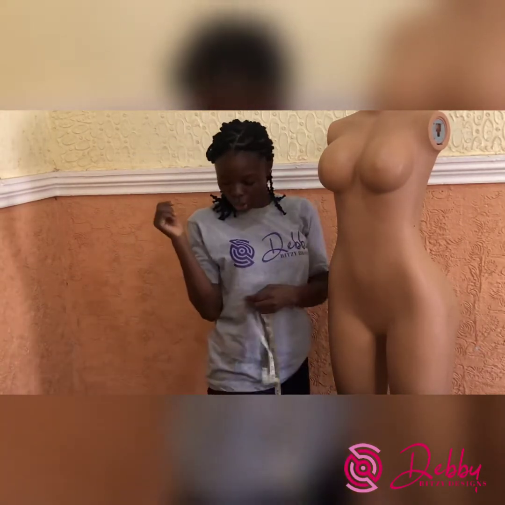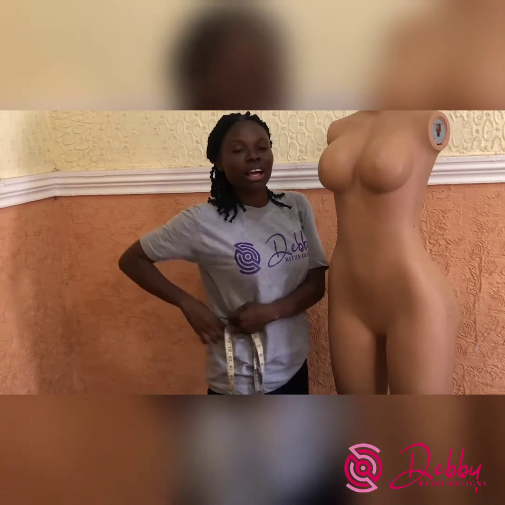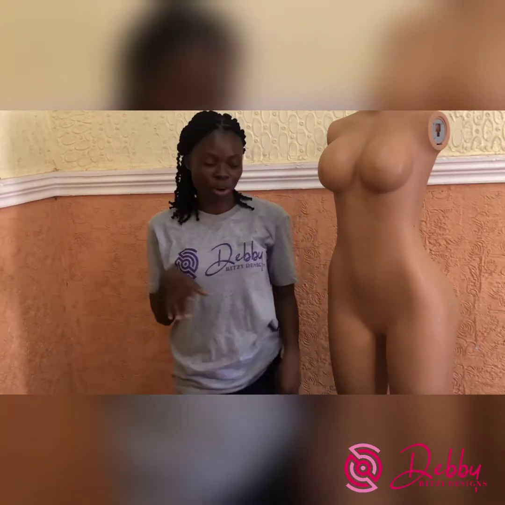Then for the waist, there's a natural part of the waist. This part, the tiniest part, like where your elbow meets your waist. This part is your natural waist. The part that when you bend, it folds inside. That's how to get your natural waist.